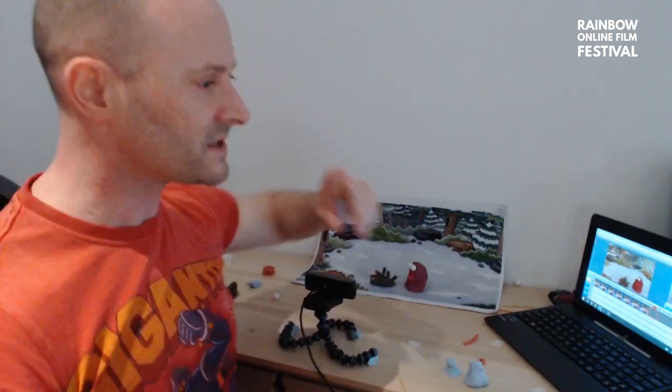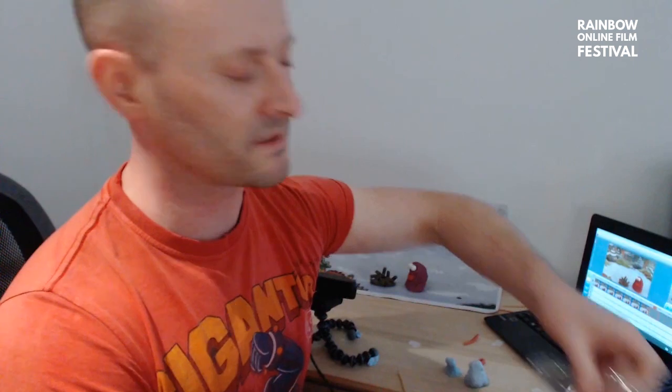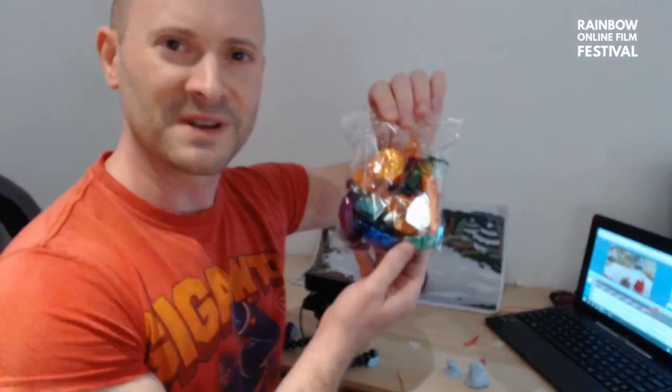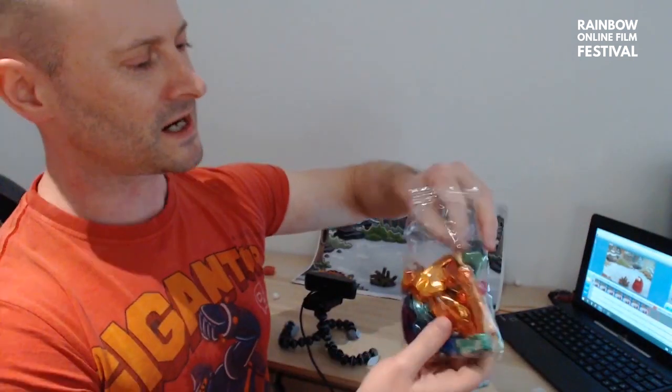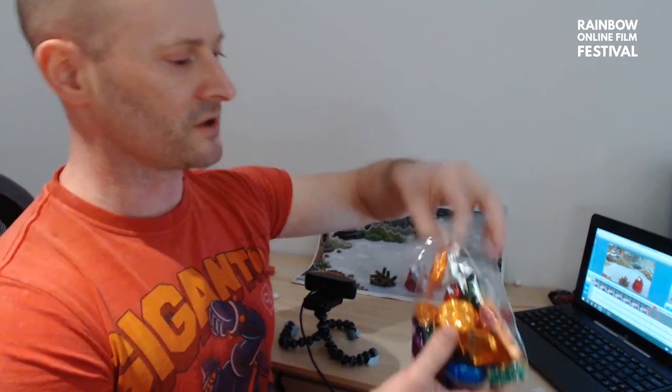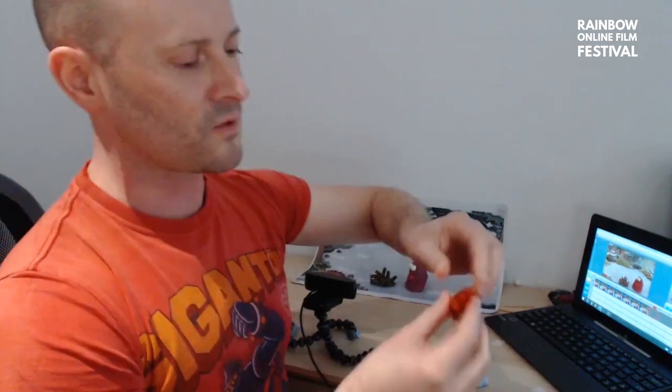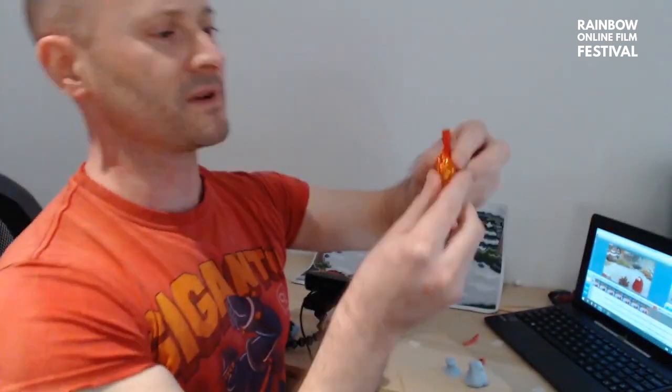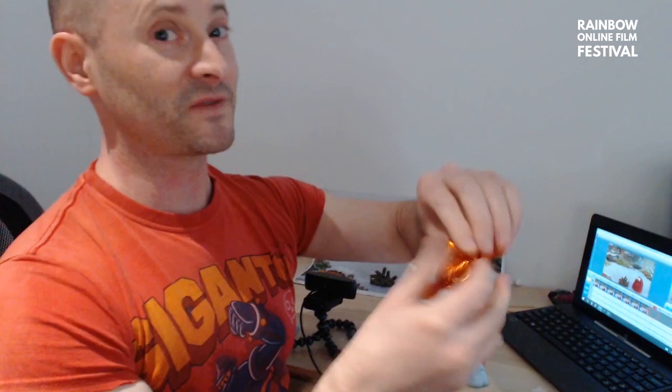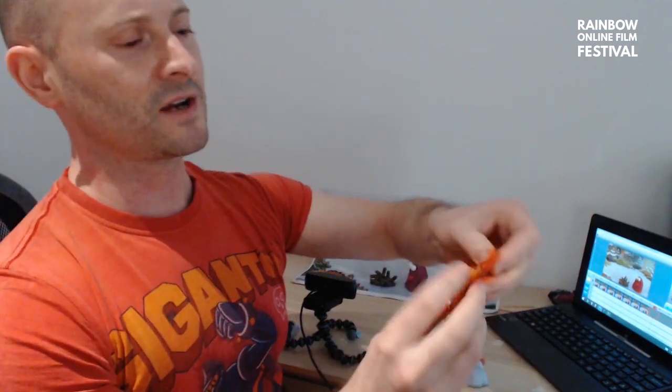So for this, we're going to need something that you may have at home, or maybe you can ask your parents to get in specially. Quality Street. I don't actually want the Quality Street for the chocolate. All I want is for the wrapping paper to be used as fire. So you're going to have to ask a responsible adult.